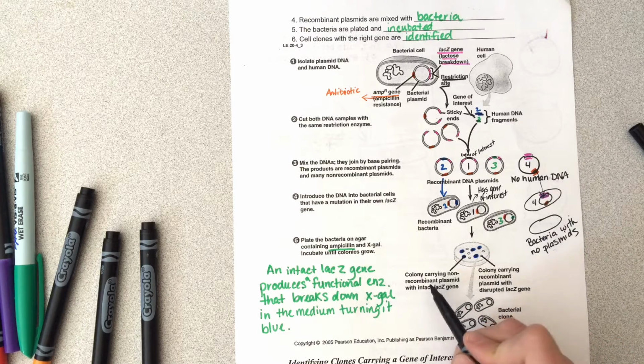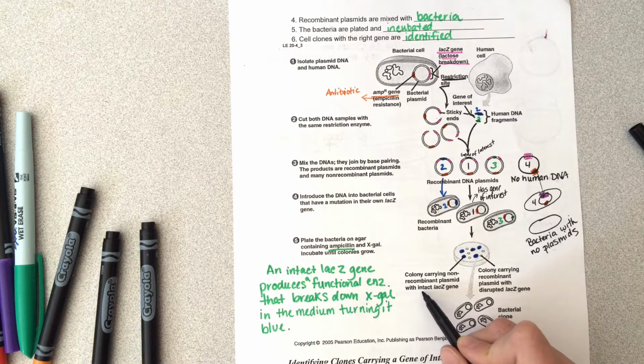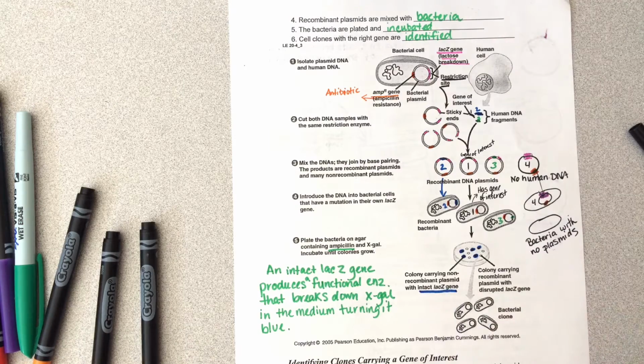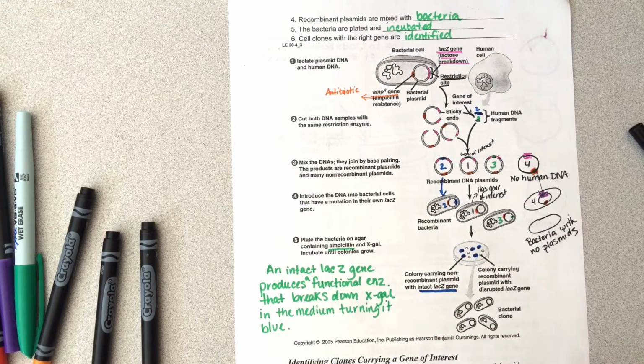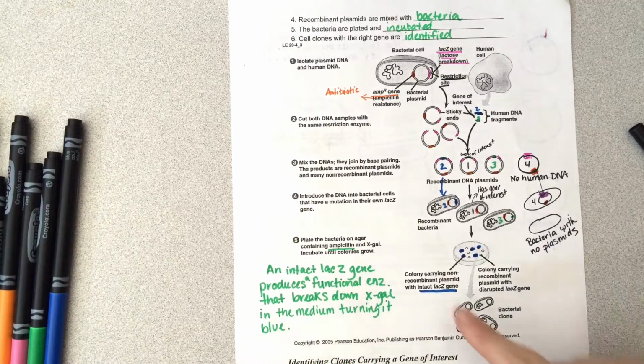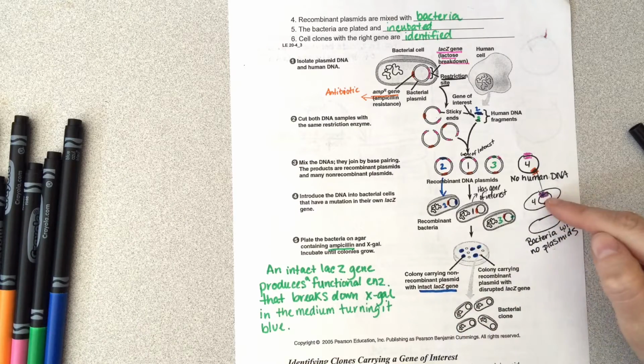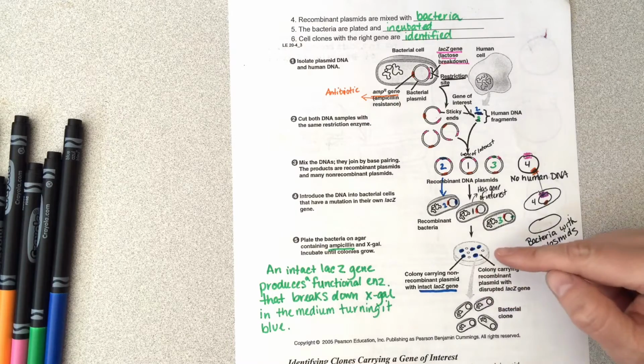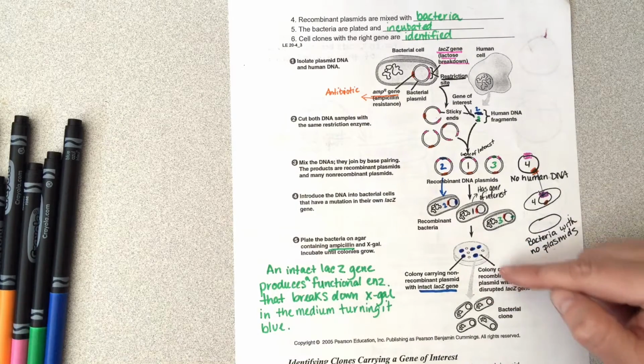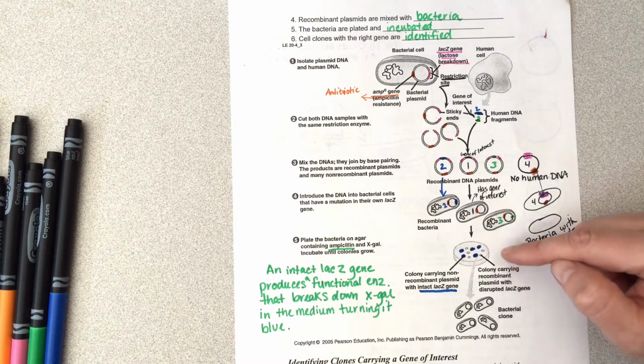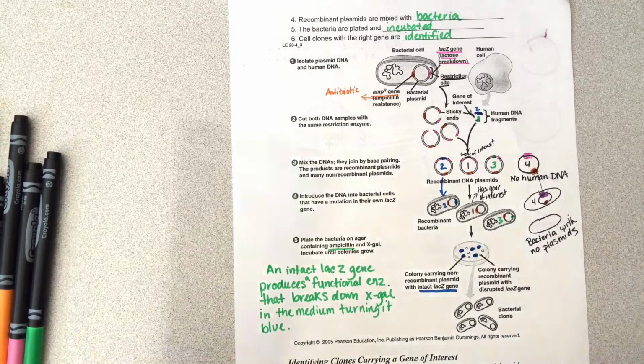These guys are carrying non-recombinant plasmid with intact LAC-Z gene. So that means these guys here are the ones that don't have the human DNA. We're interested in all the ones that are not blue, that have a disrupted LAC-Z gene.